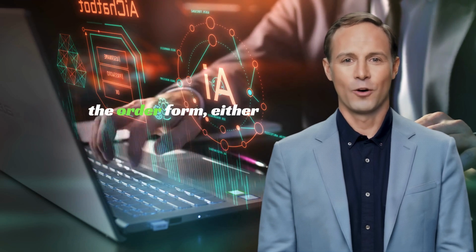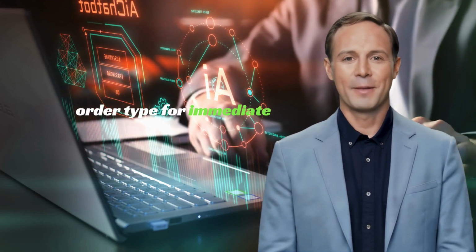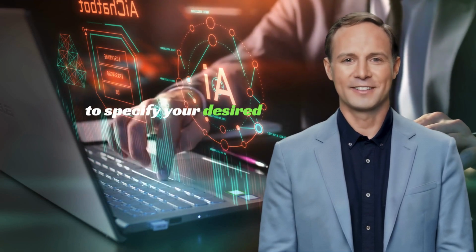Step 5. Enter the amount of Ethereum you want to sell in the order form, either as ETH quantity or equivalent USD value. Step 6. Select Market Order Type for immediate execution at current market price, or Limit Order to specify your desired selling price.